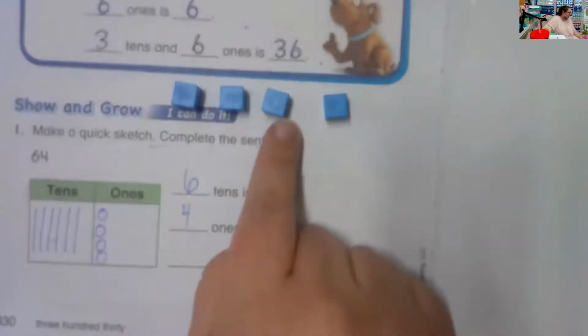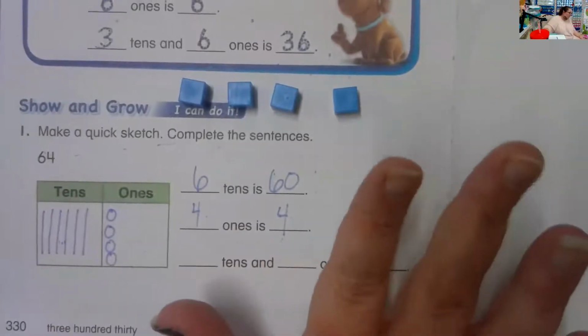But with the ones, we've traded those ones for 10s rods, right? But if I have 4 ones, am I trading these for anything? No, nothing changes for the ones. So 4 ones is 4. Does that make sense?